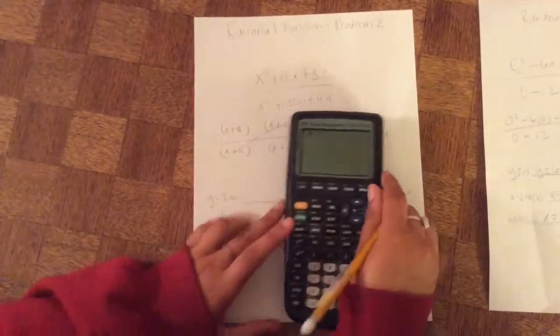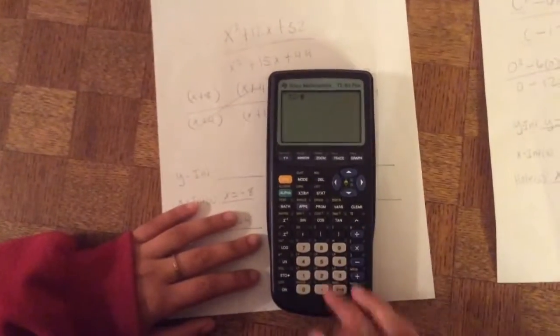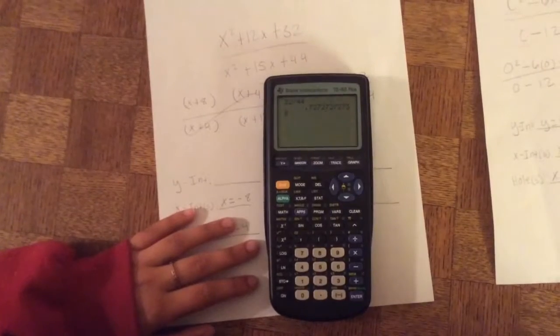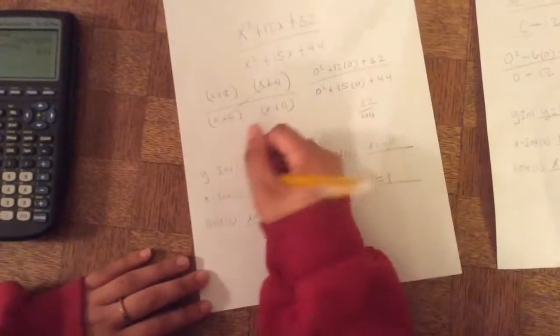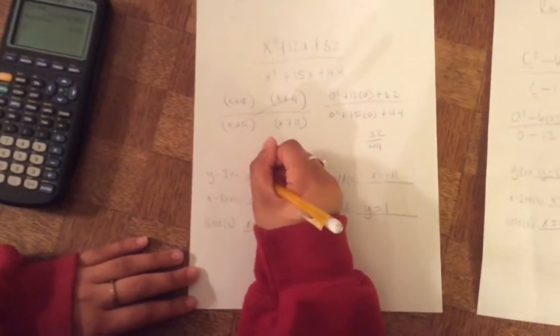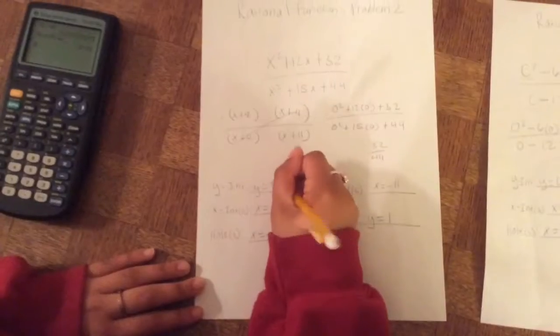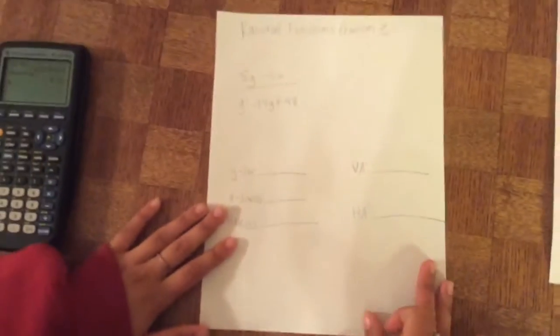Get the calculator out. 32 over 44 in fraction form is 8 over 11. So the y-intercept is 8 over 11. That's that. And then the last problem is this.